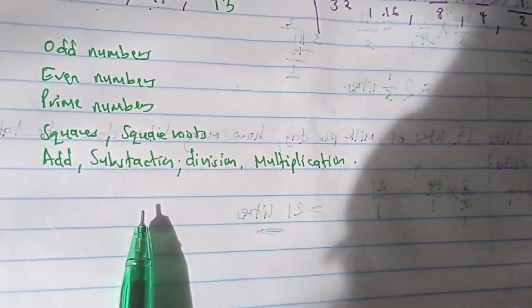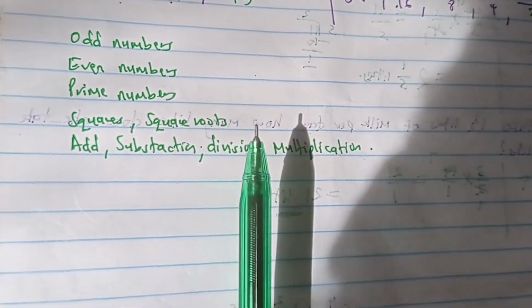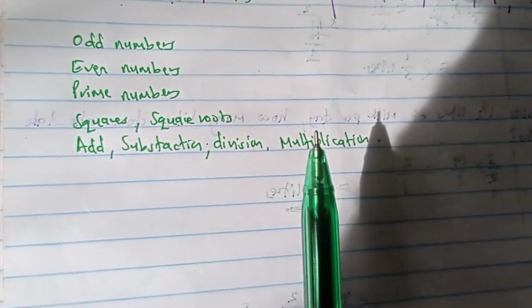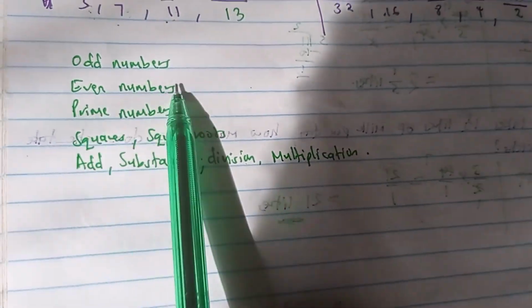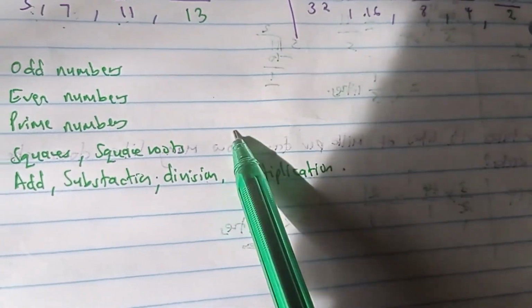So these are the most likely possibilities. There may also be cubes and cube roots, but it's a long way. So I think these are the main ones. To find the next number in a sequence, whether it's in fractions or just common numbers, these are the main ones.